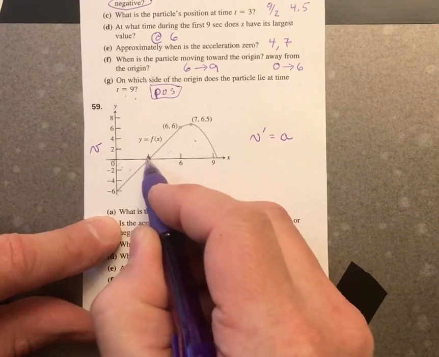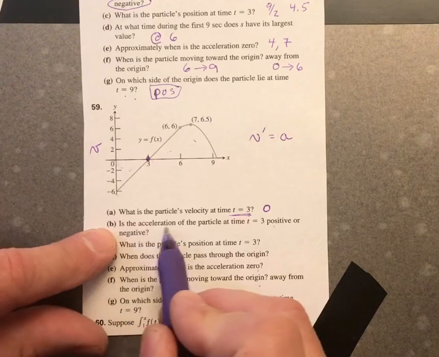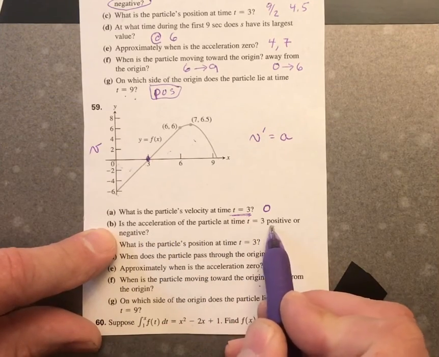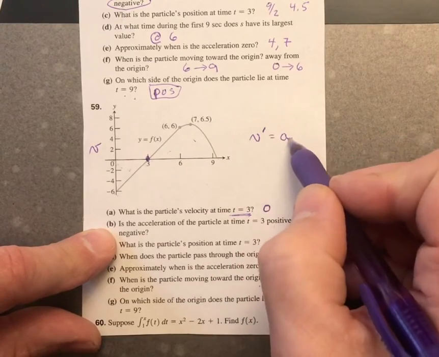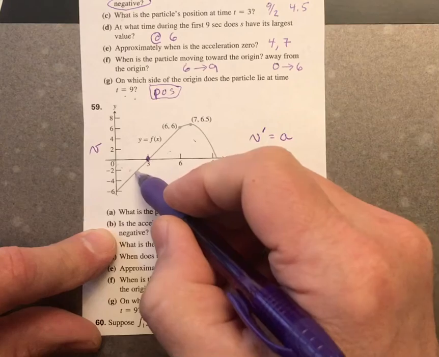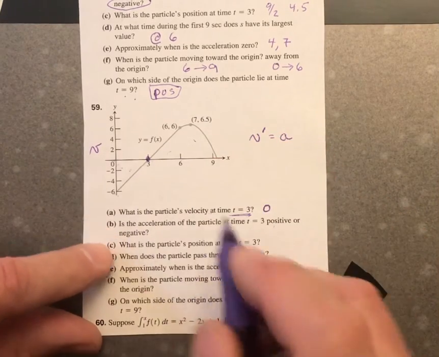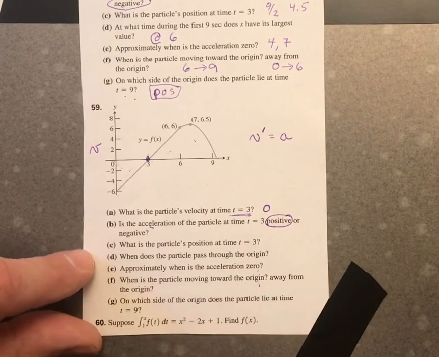Well, the velocity would be 0. Is the acceleration of the particle at t equals 3 positive or negative? Well, the derivative of velocity is acceleration, so the slope of the velocity will give us our acceleration. So then we know that it is positive.